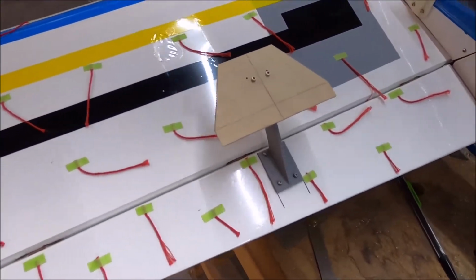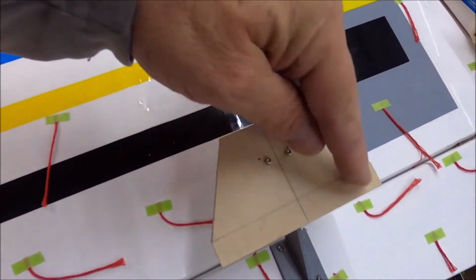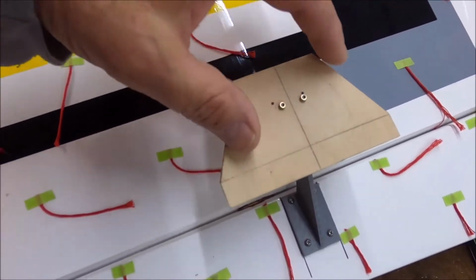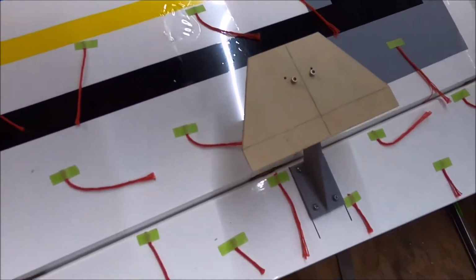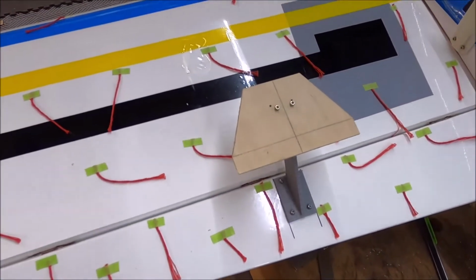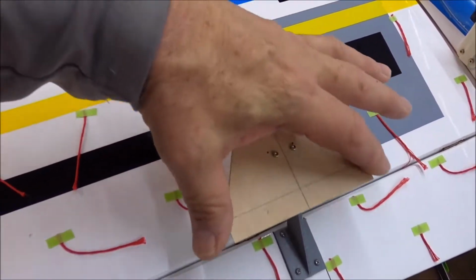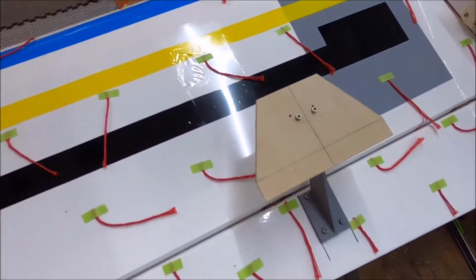There are airplanes that have square section spades, just a 1-to-1 ratio, and they tend to work. But I have found that this delta planform really is fairly predictable in its behavior.